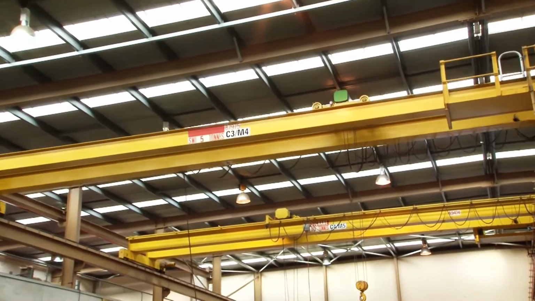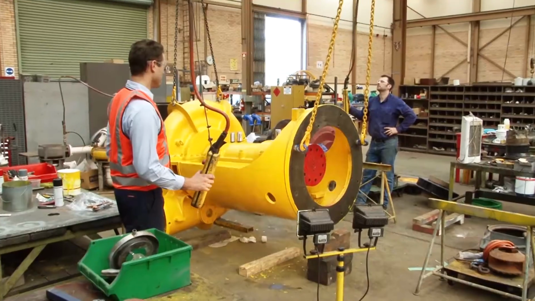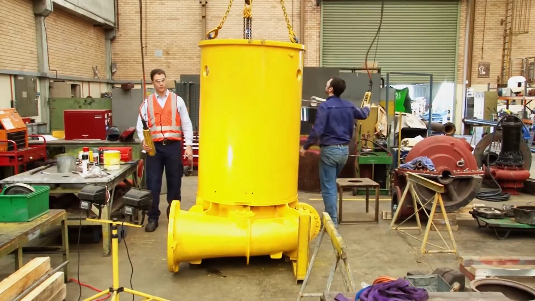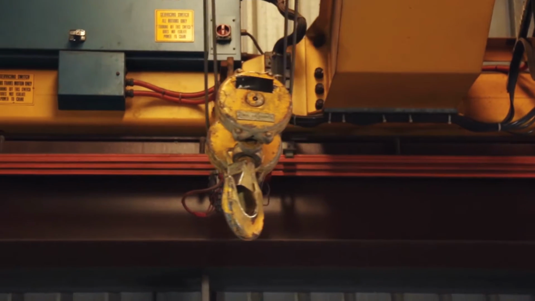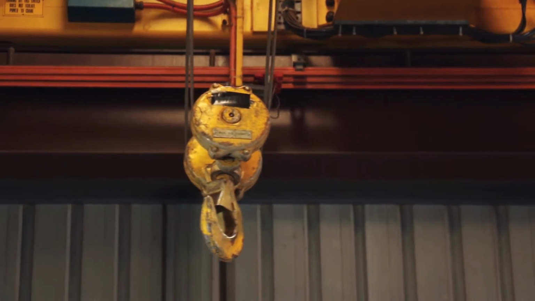It's vital for riggers and crane operators to be aware of the position of the centre of gravity in every load they are rigging or lifting. It's not always in the obvious spot, and making assumptions can lead to serious accidents. When using a crane, the hook should line up directly over the load's centre of gravity for maximum stability.